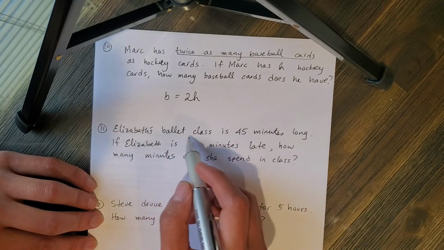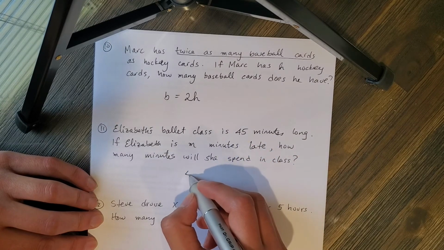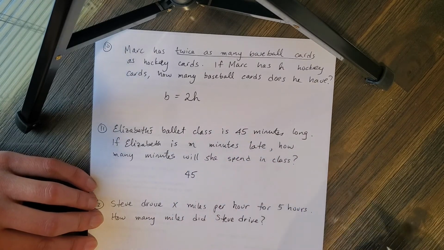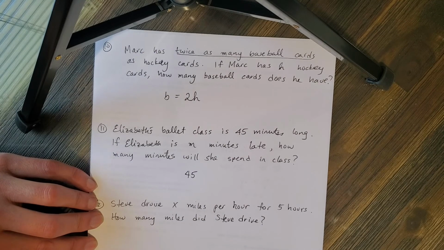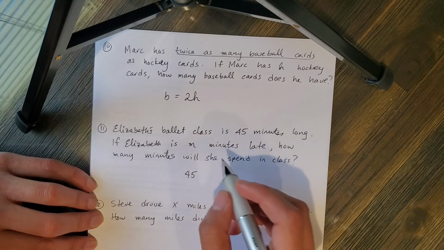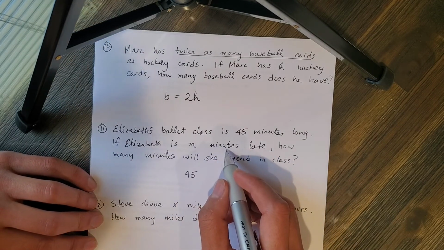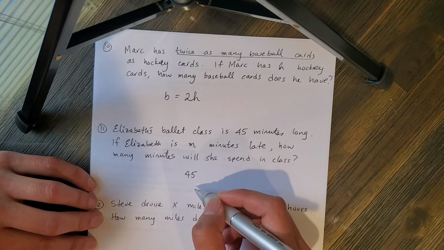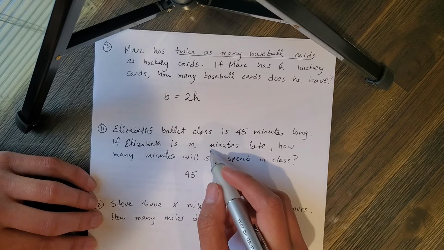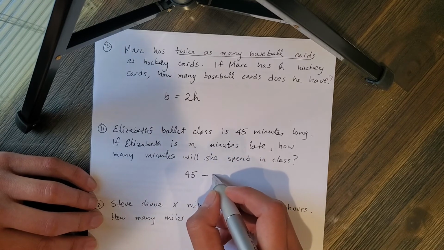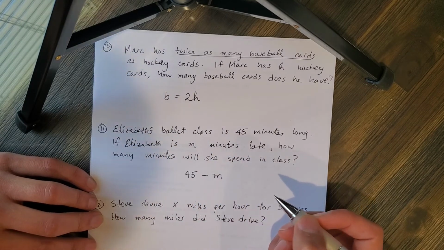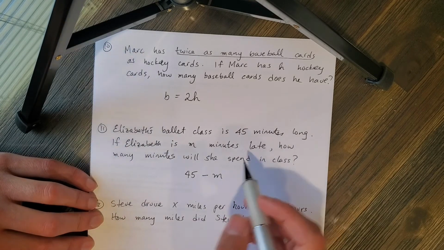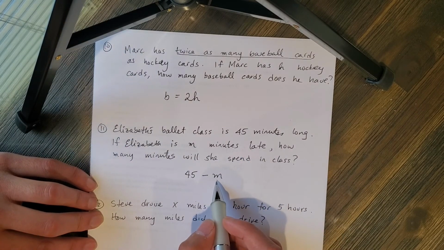So again, her class is 45 minutes long. So we know that's the total amount of time of the class length. But if she gets there late, M minutes, what do we do with that time? Do we add it to the 45 or subtract it? That's right. If she's late, that means she's that many minutes less in class. And so we know that, let's say if she was 10 minutes late, we would subtract 10 minutes from the 45.